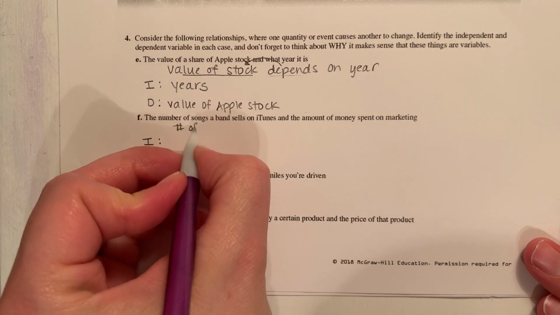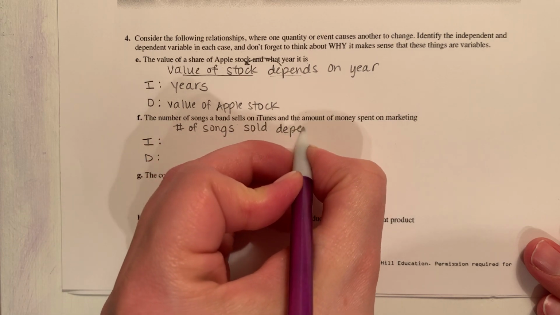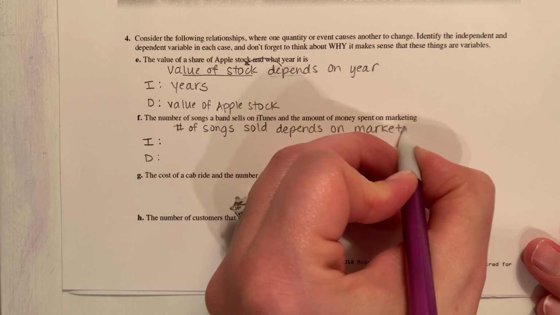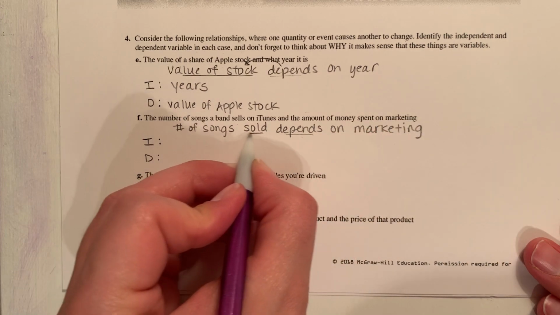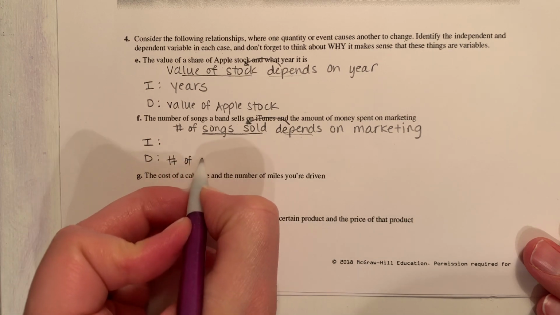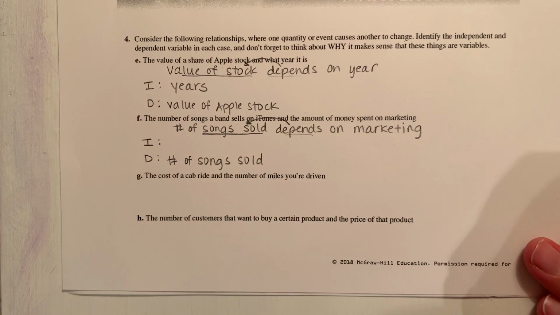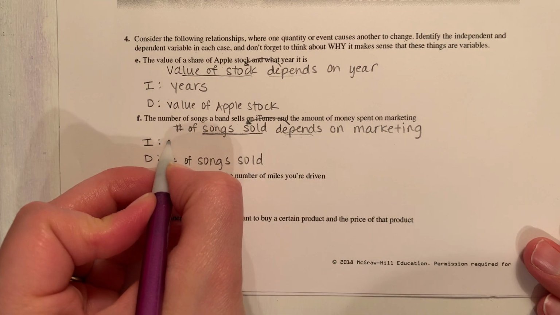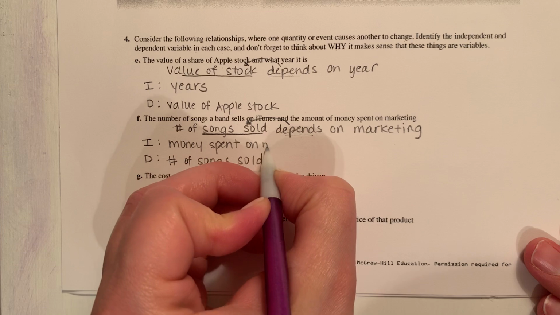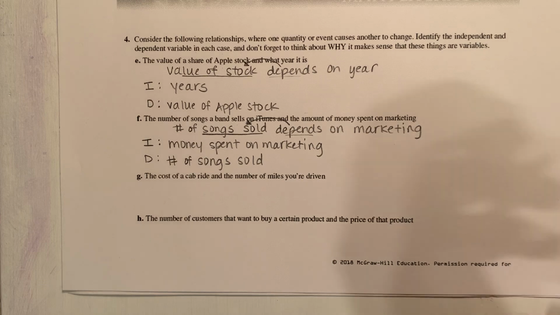So here's the word depends. Whatever comes before it is the dependent variable. So the number of songs sold is the dependent variable, and the money spent on marketing is the independent variable.